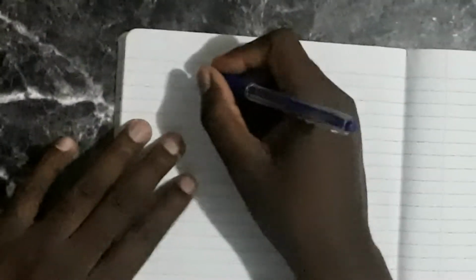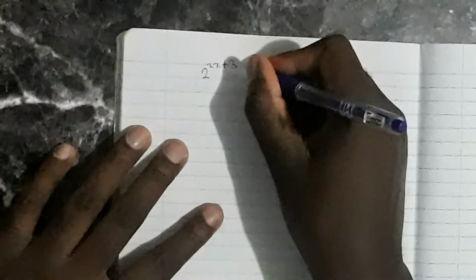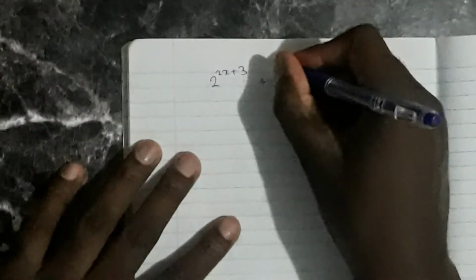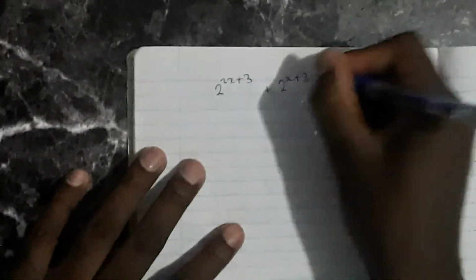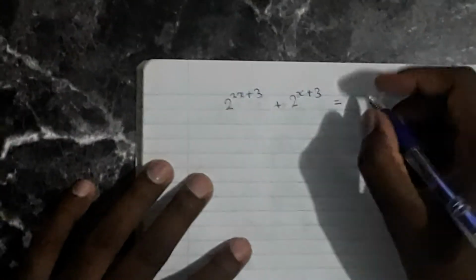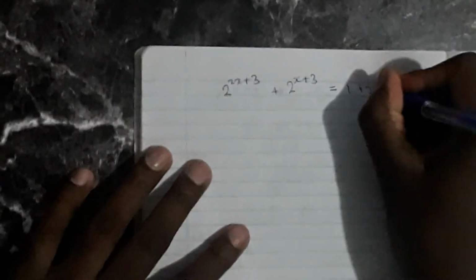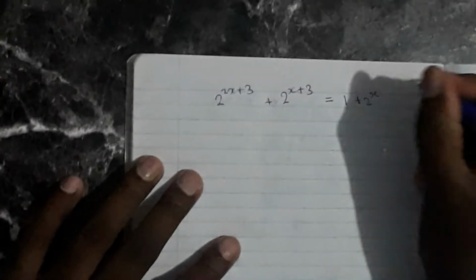Okay guys, so let's go where we're gonna solve a longer equation. So that equation is giving us 2 to the 2x plus 3 plus 2 to the x plus 3 is equal to 1 plus 2 to the x.